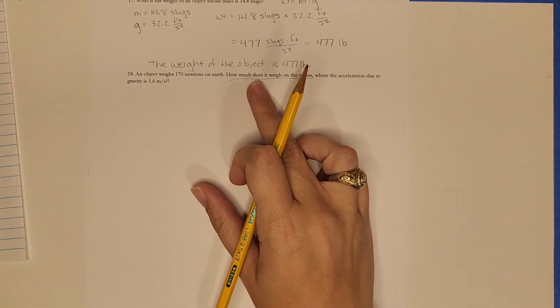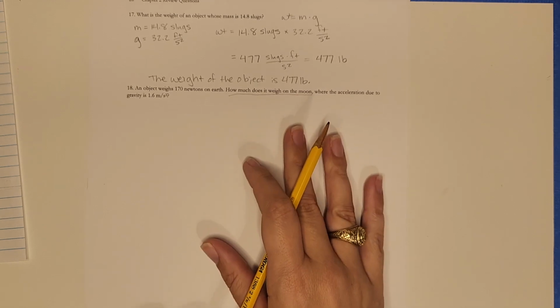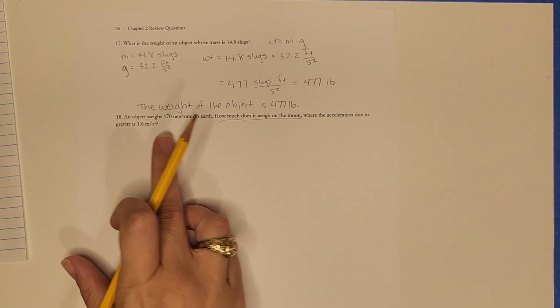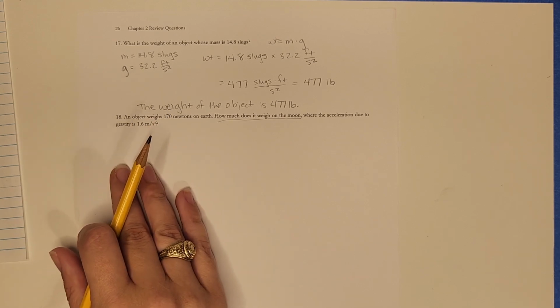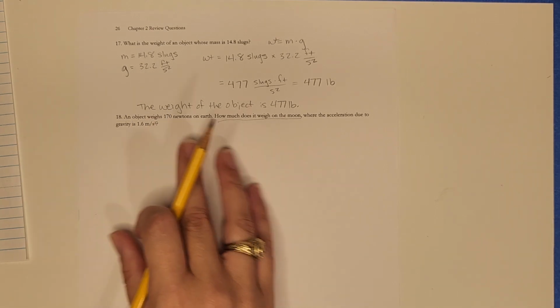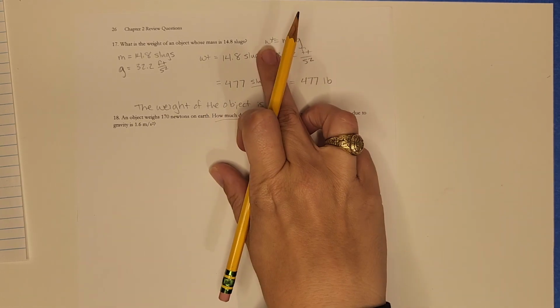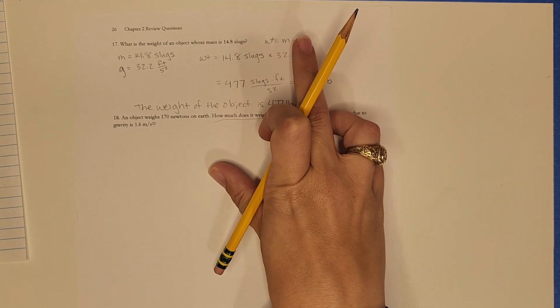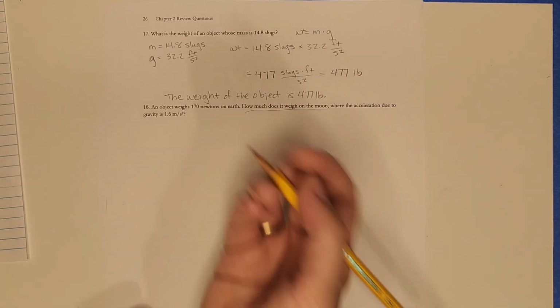In order to find out what it weighs on the moon, we are going to need to find out what the mass is. We know the force and the acceleration, and we know force equals mass times acceleration, so we can figure out the mass from that, and then we can figure out the weight on the moon using the mass and the gravity on the moon.